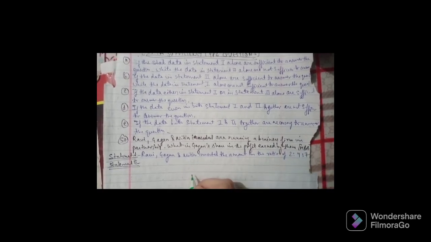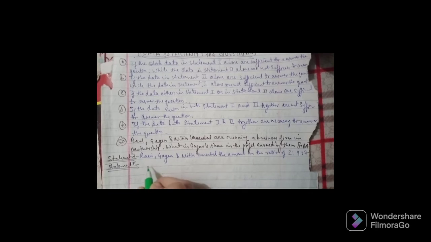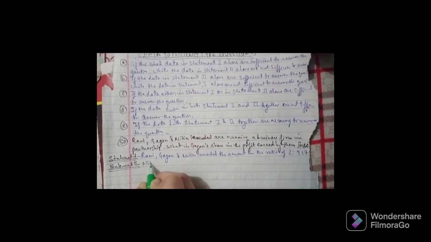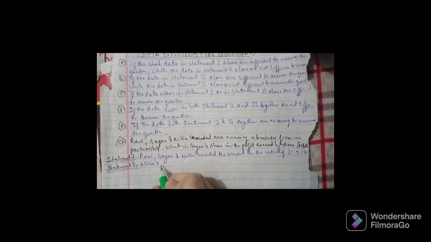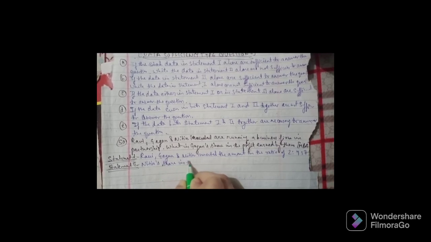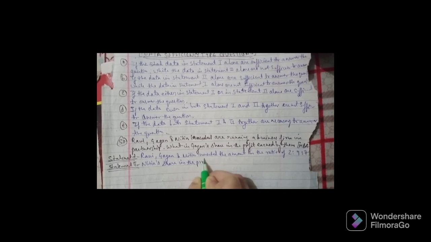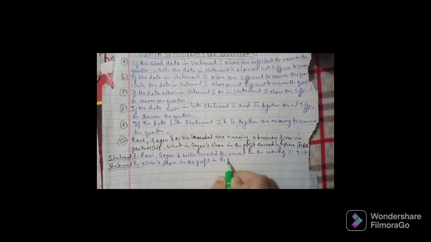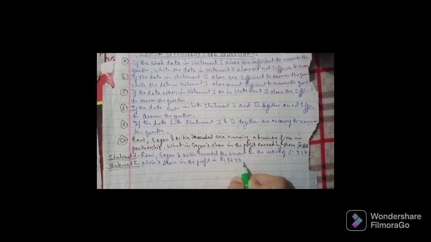And according to the second statement, Nitin's share in the profit is rupees 8,750. Okay, so we go for the next here and we'll solve this.